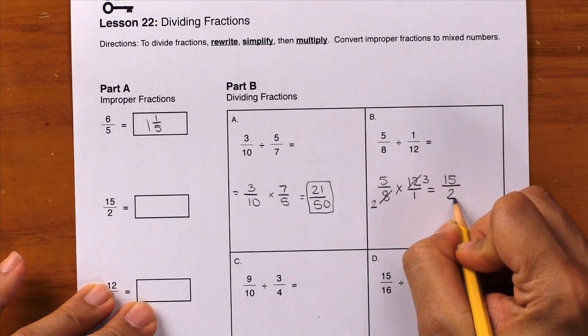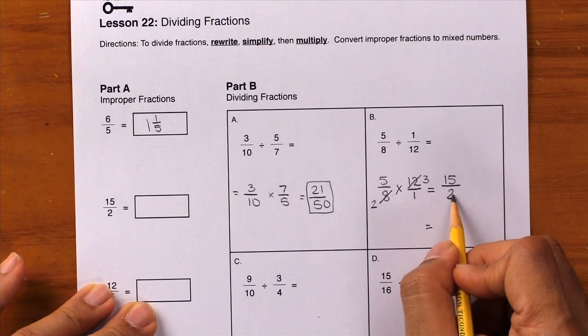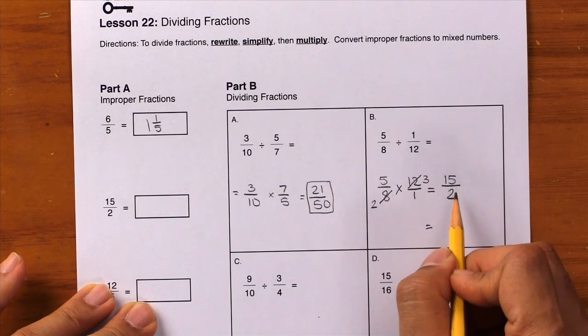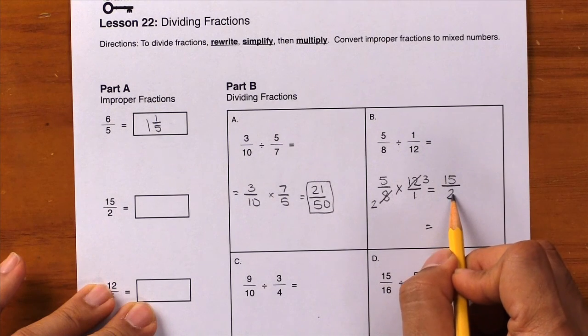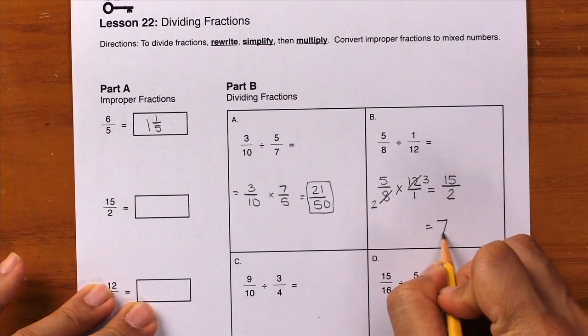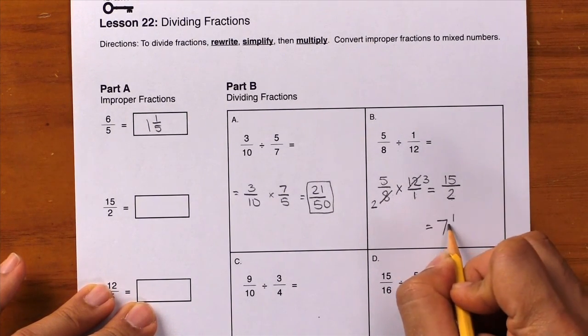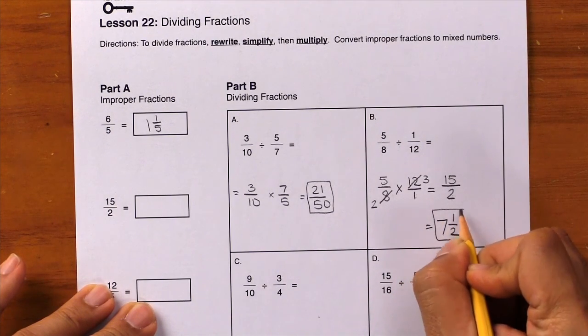And we're almost done. Remember, we have to convert from an improper fraction into a mixed number. So let's convert 15 halves into a mixed number. Can you do 15 divided by 2? No. Can you do 14 divided by 2? Yes. What does 14 divided by 2 give you? That gives you 7. And what's going to be left over? 1/2. Box your final answer of 7 and 1/2.